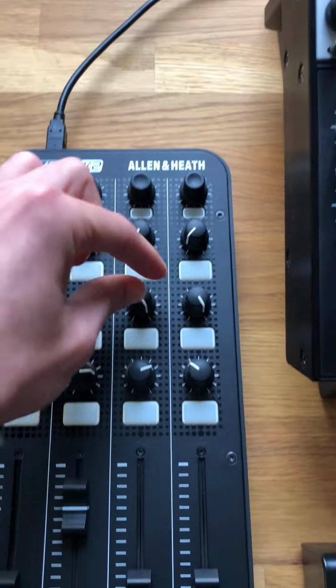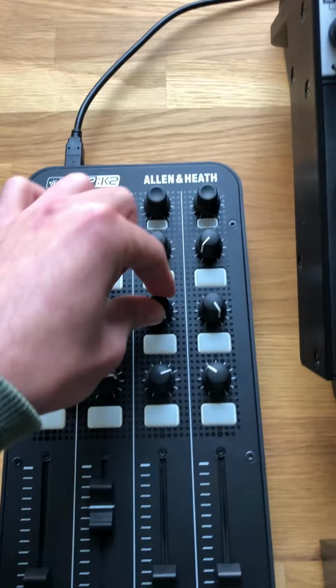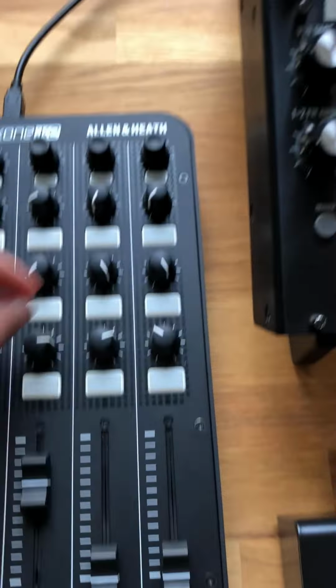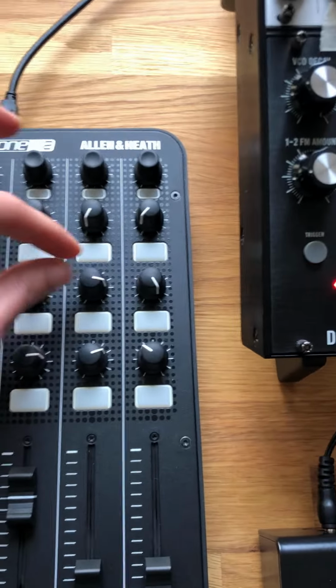Shout out to Turco for the tip on how to do that. It's really awesome. You can do it with Max for Life devices. Works really, really well.